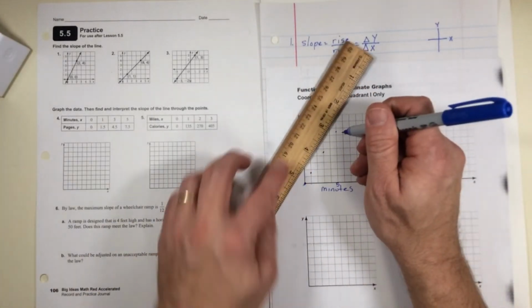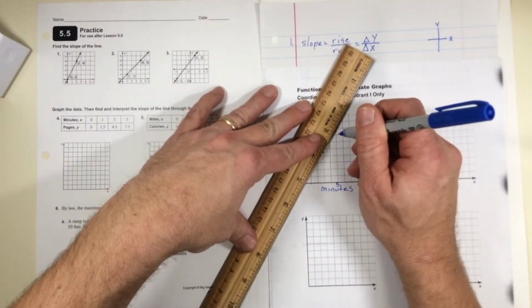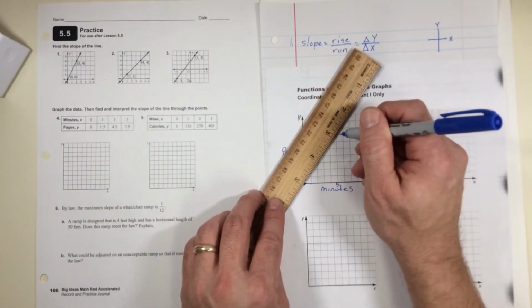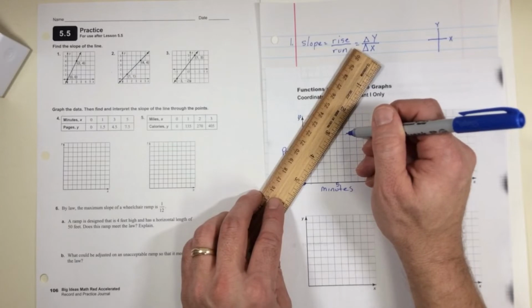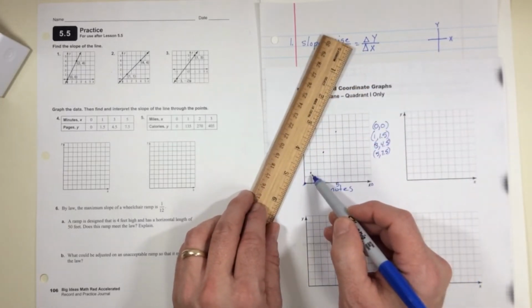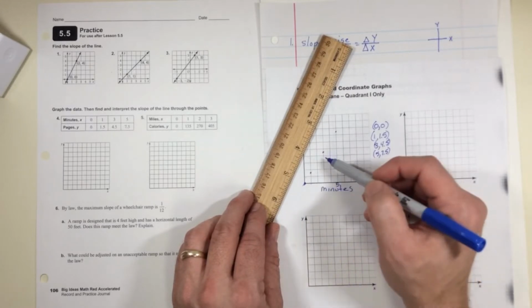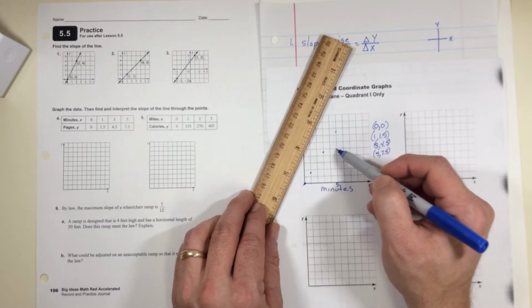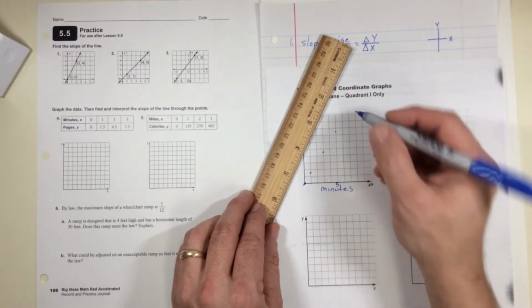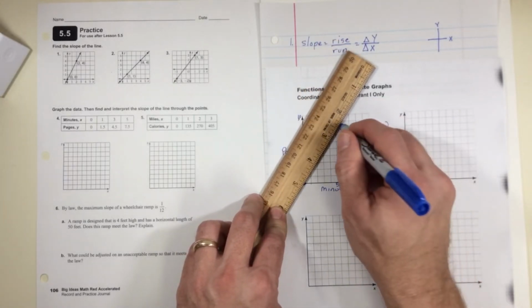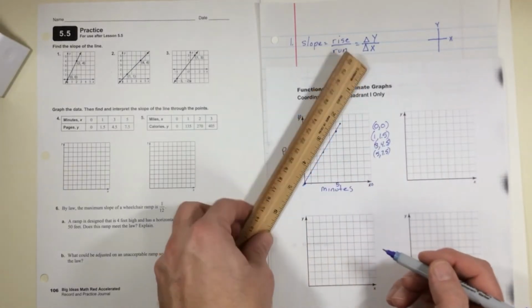I like to use a nice straight edge here, like everybody should. Let's see. 1 and 1.5. 3, 1, 2, 3, and 4.5. And then 5, 6, 7.5, yeah. There's our line.